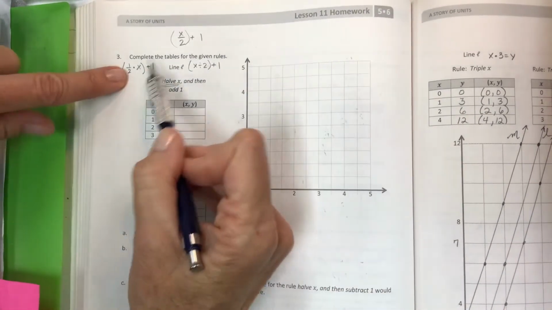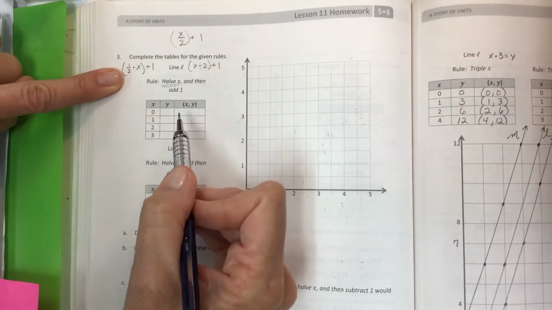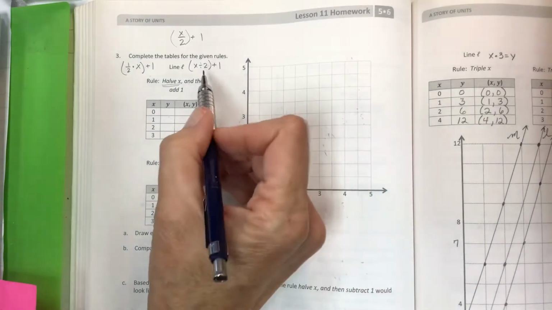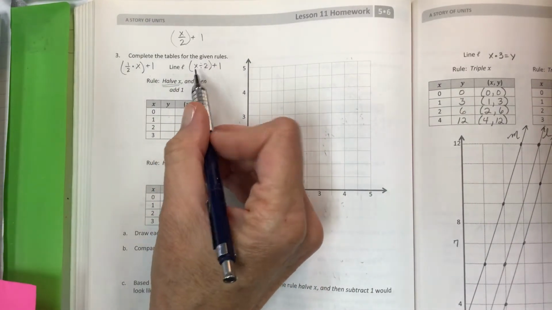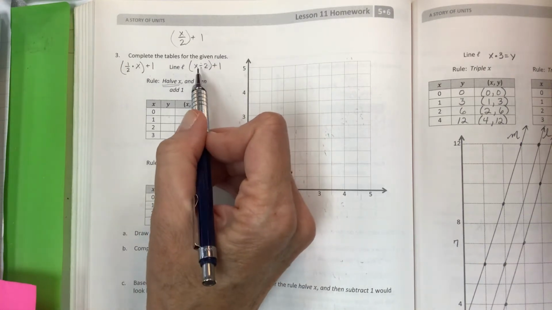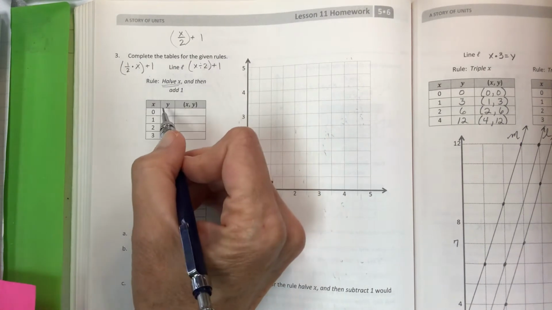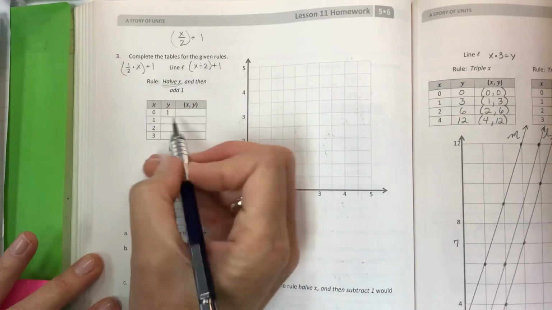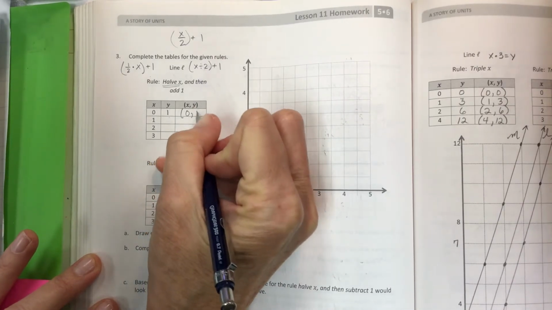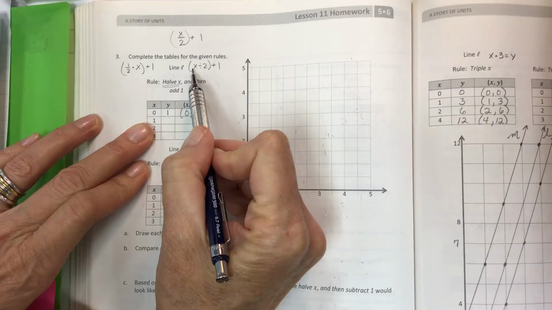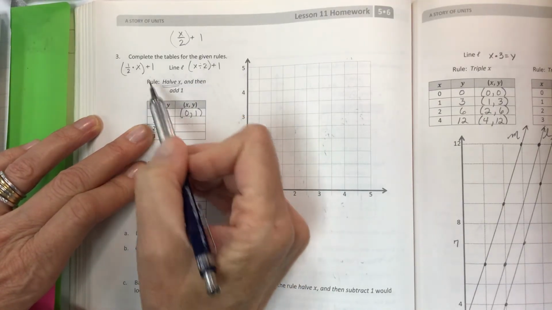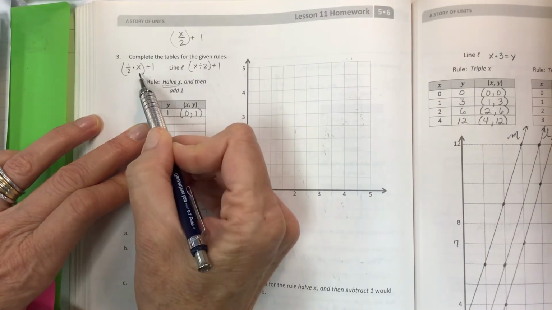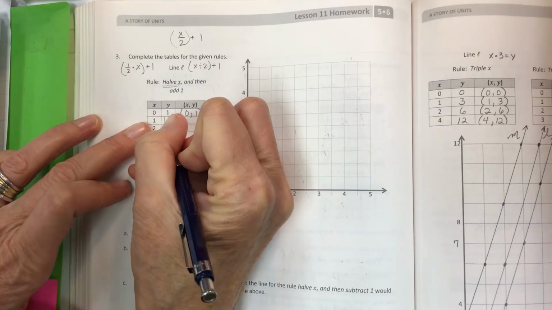So plug into any of these formulas, whichever one is most comfortable, the 0. And what does it do? Messes you up right off the bat because you're like, I can't divide with 0. You're right. But 0 divided by anything is 0. And I do get to add 1 to 0, so I will have 1 as my other coordinate value. So now that we have our whole number that we can use, what if I have 1 and I'm taking half of 1? Well, it's a half, and then a half plus 1 is 1.5.